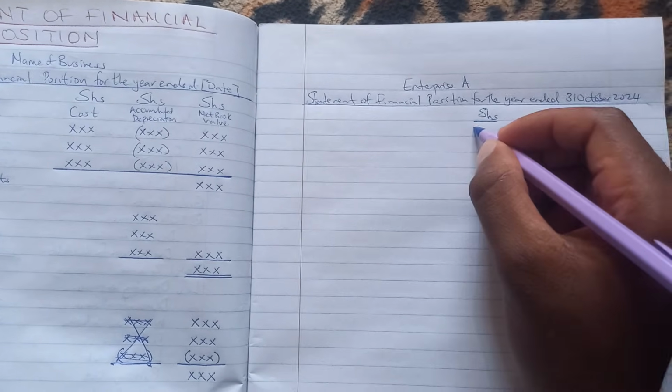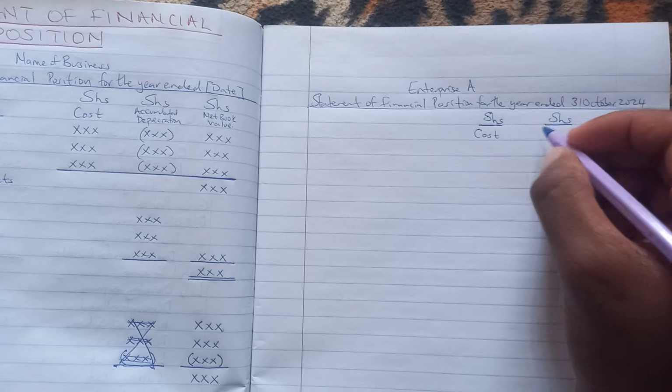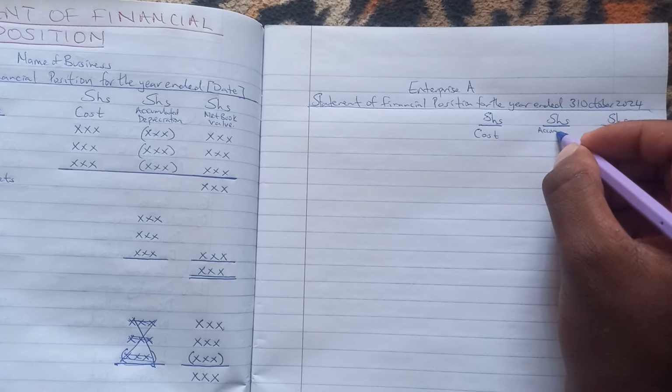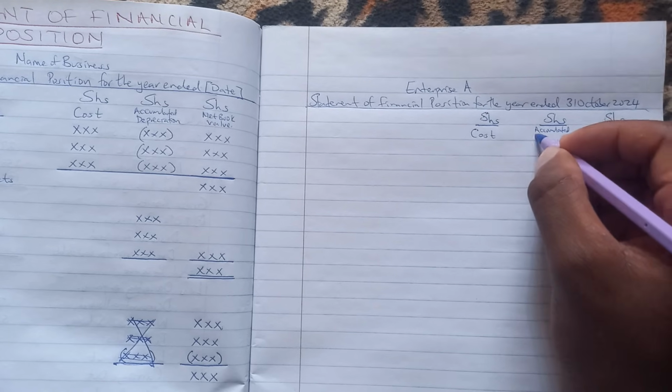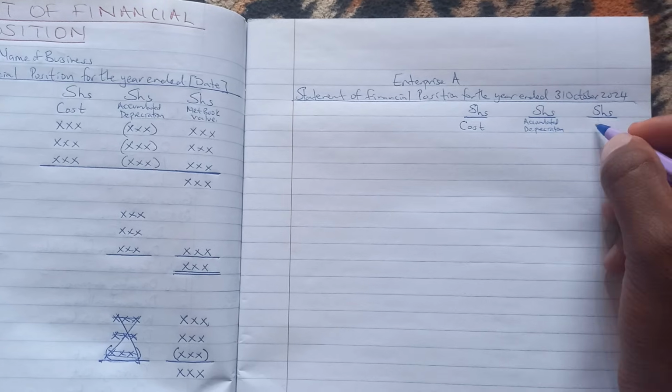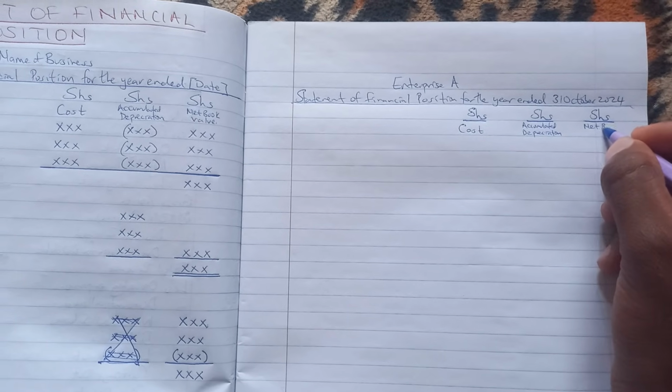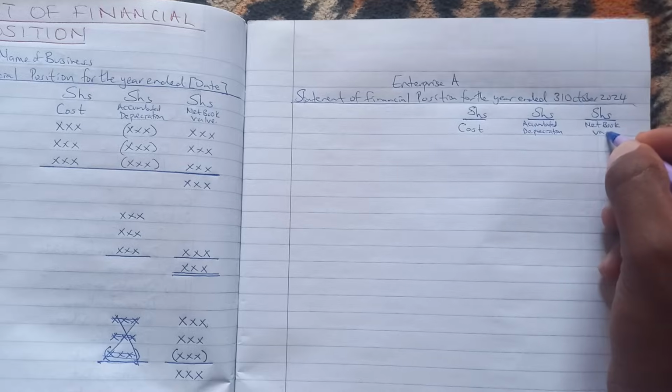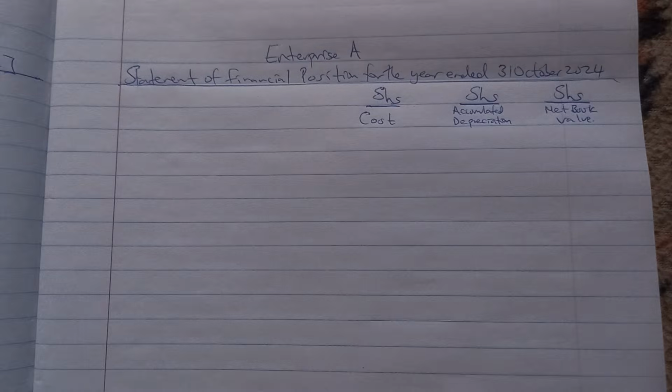Now we will write the cost, accumulated depreciation, and then net book value. I hope you are seeing.